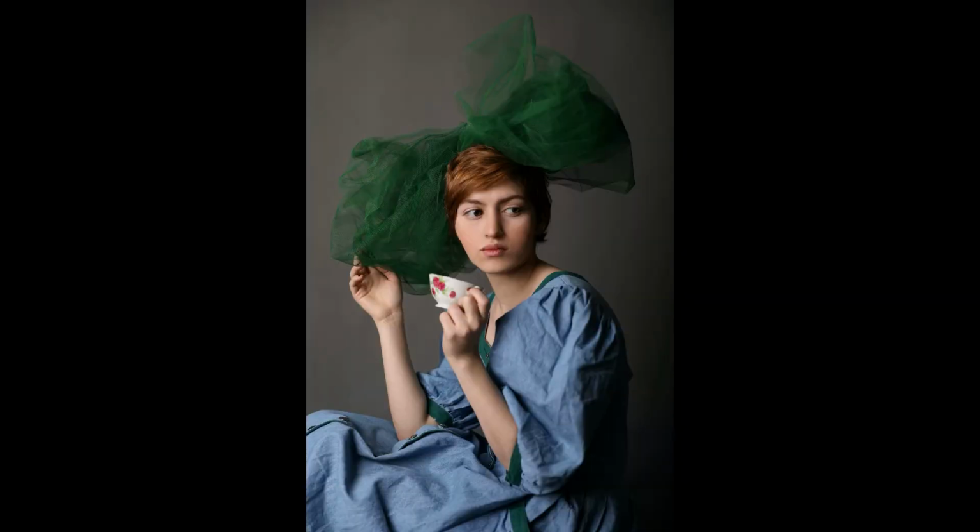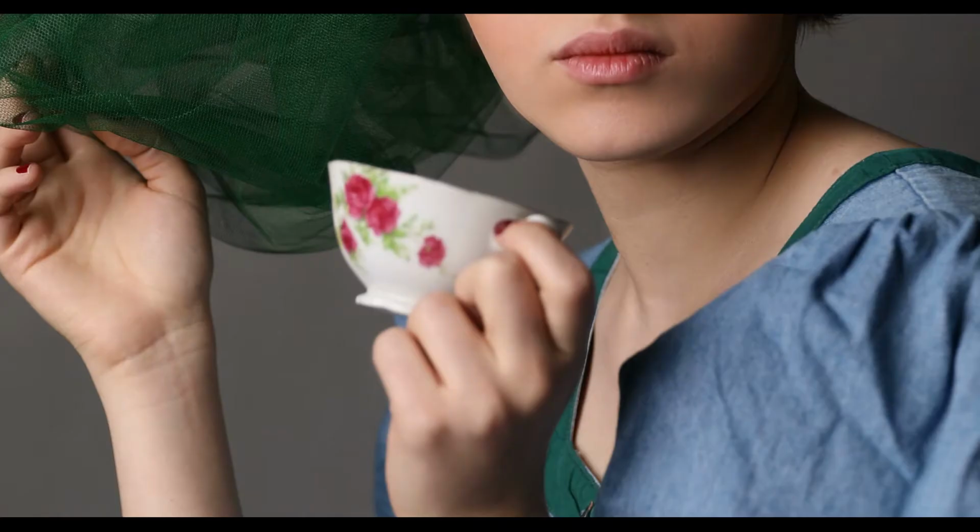This is a reference from a free site, and I'm going to share with you all the edits that I perform on it to get it ready for my painting. This is a painting in my new series called Tea with Alice, and the first thing I'm going to do here is change the look of the teacup. I want it to have a more whimsical pattern and color to it.